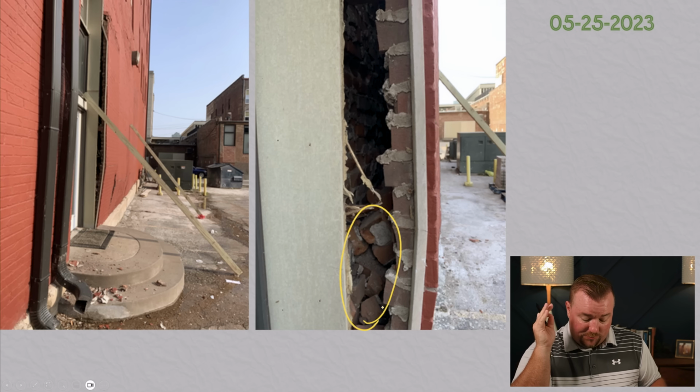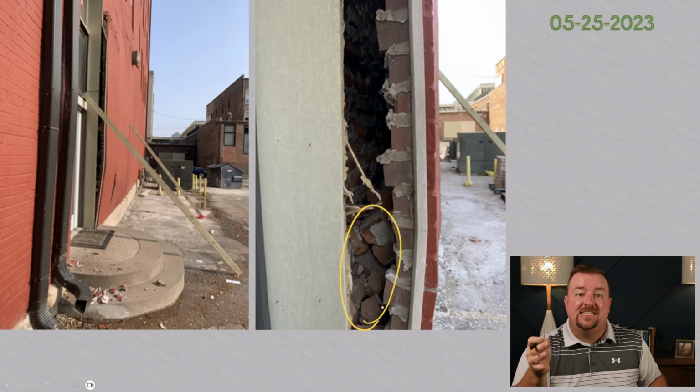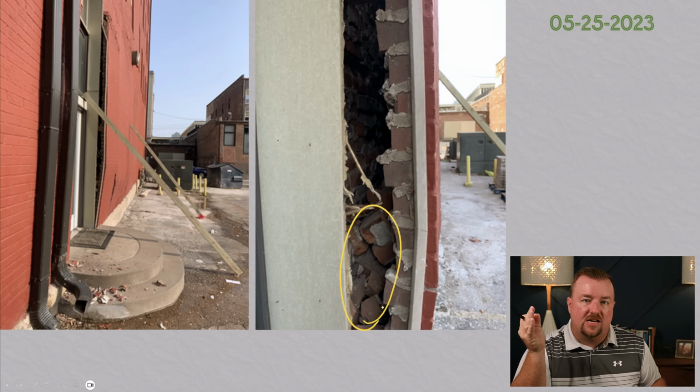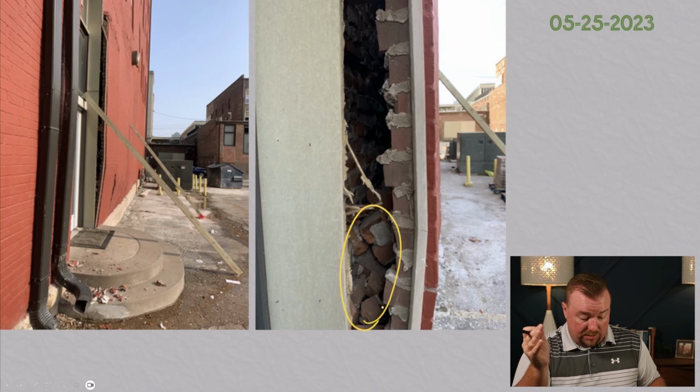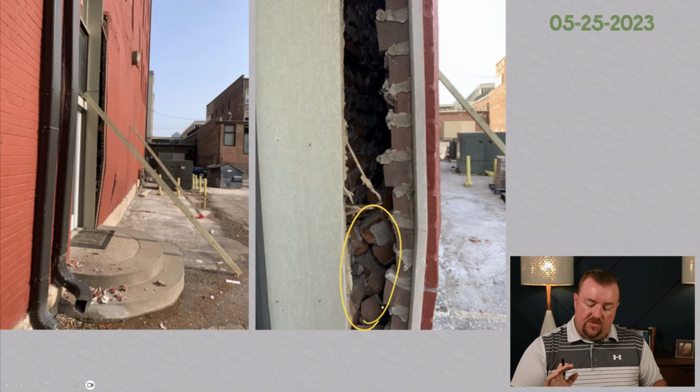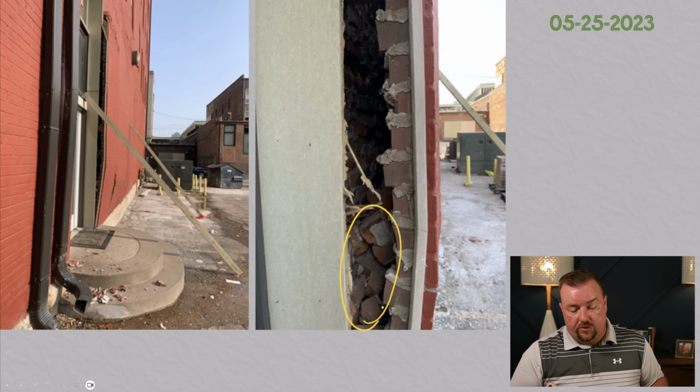It's all structural. So if you see a giant pile of brick inside your facade, and it's not part of the facade itself, it's your structure crumbling. And I'll prove this. So this is on March 25th, 2023.